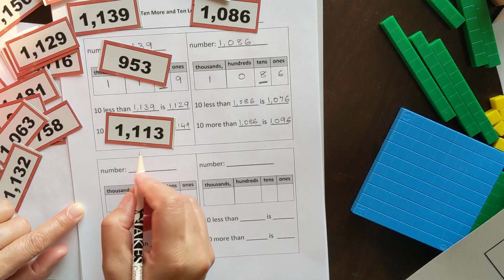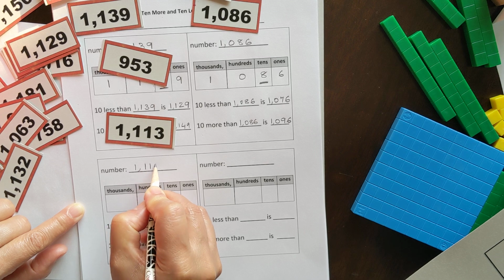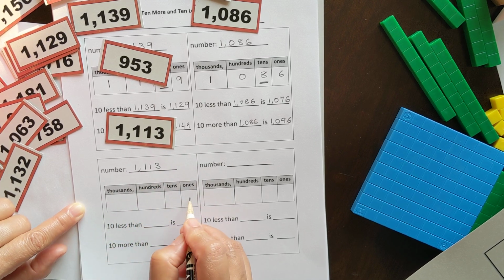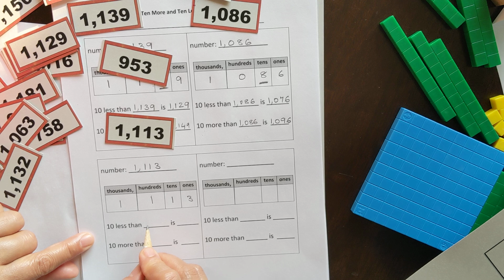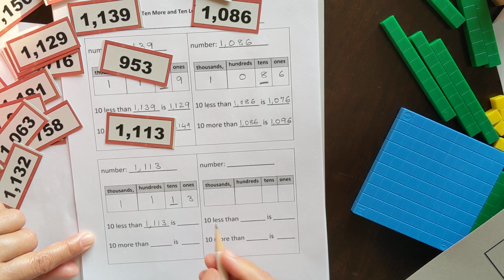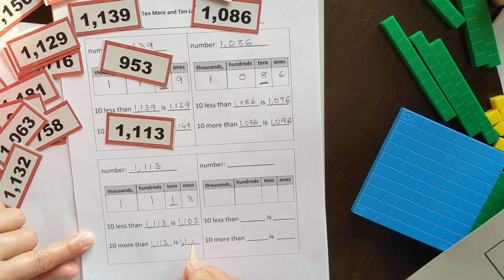Let's pick this one. 1113: 3 ones, 1 ten, 100, and 1000. 10 less than 1113. 10 less than this will become 0, 1103. 10 more than 1113 is 1123. This becomes 2.